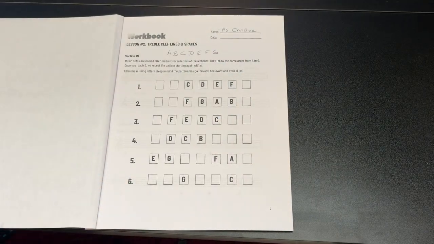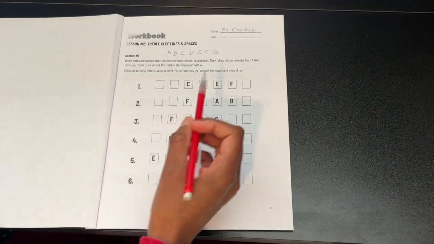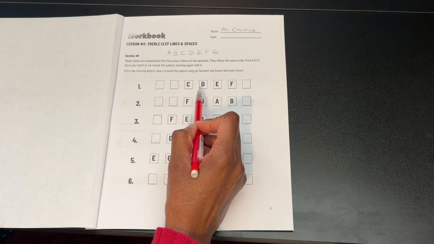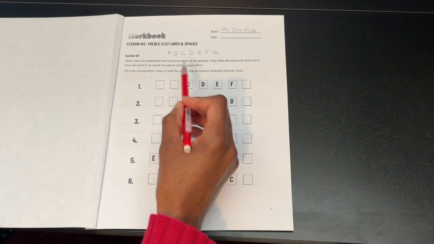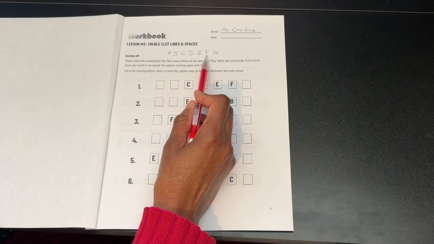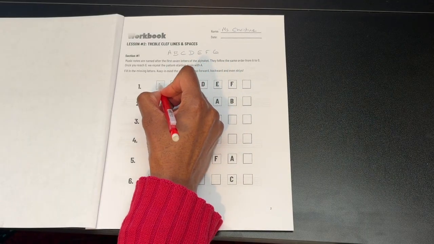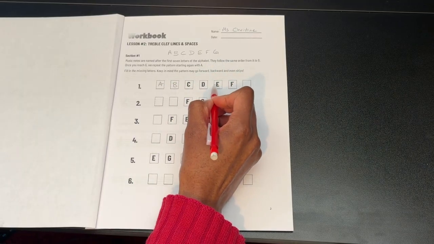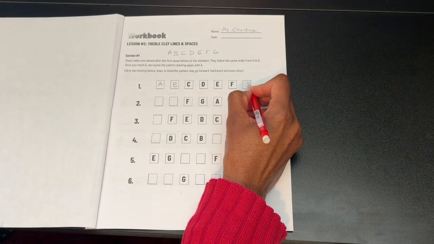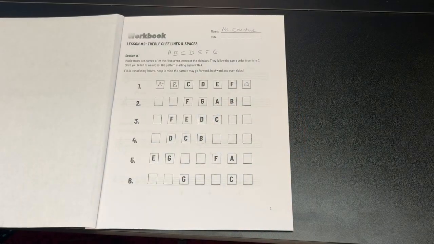Okay. So number 1, we see we have C, D, E, F. So automatically you see you have C, D, E, F. So we should know that we have to put A, B, C, D, E, F, and then we have G. Okay? So if you have that, you can give yourself a little check.